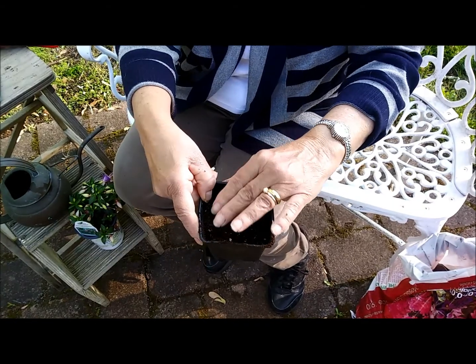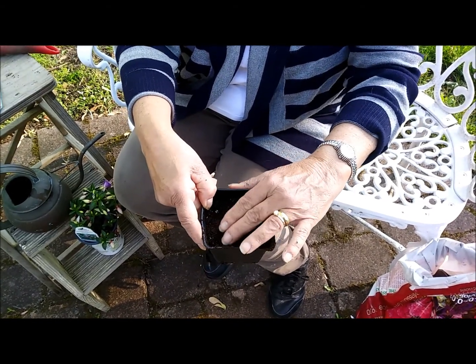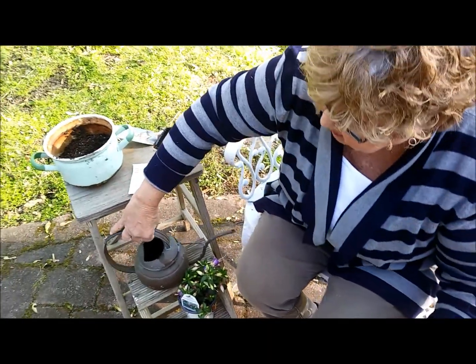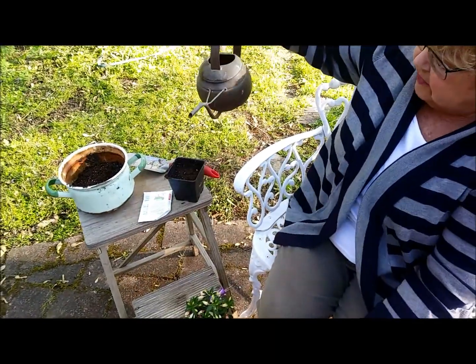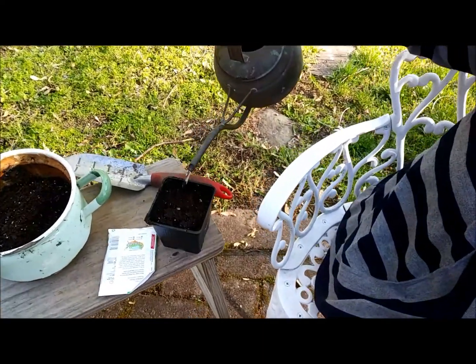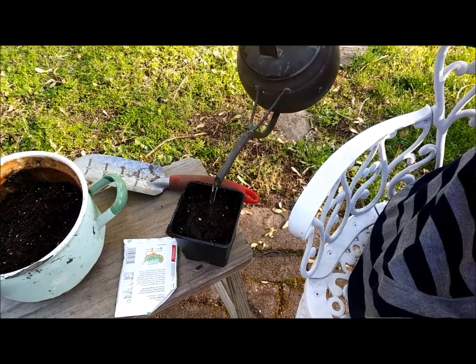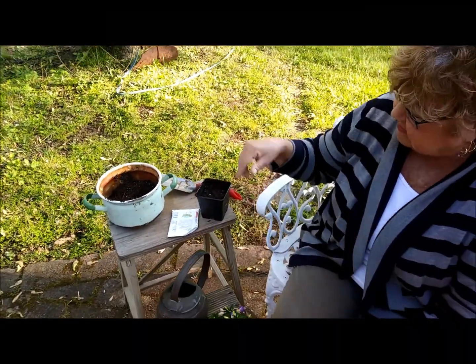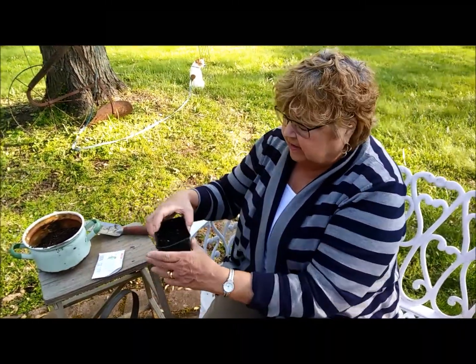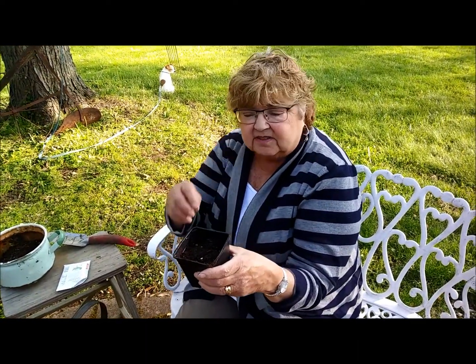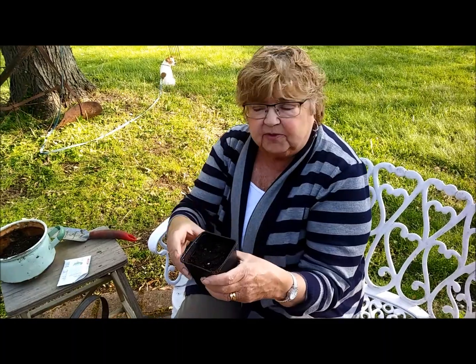Now don't forget, we said that all plants need water and sunlight. So the next step is to give our baby seeds some water. Just enough to get the soil damp and moist. You don't want to drown them. And this will go in a sunny spot until the seeds start to poke their little stems up from the ground.